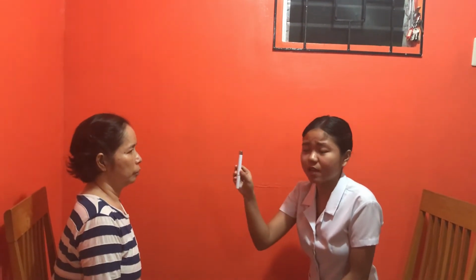Okay. So, when looking at near objects, the pupil must constrict. When looking at the far object, the pupil must dilate. And when the object is moving toward the patient's eye, the pupil must converge, okay?